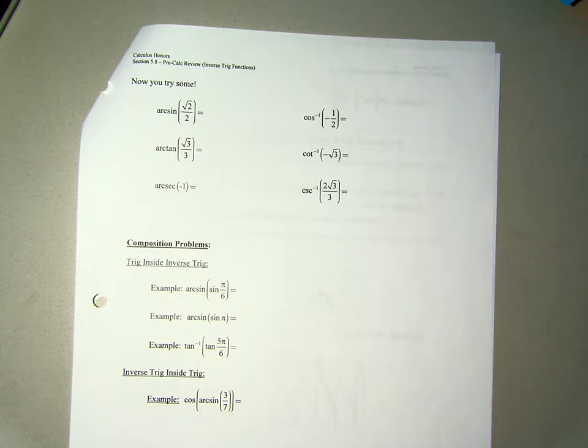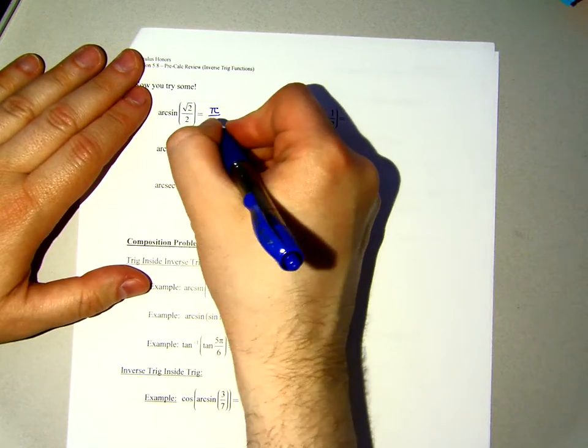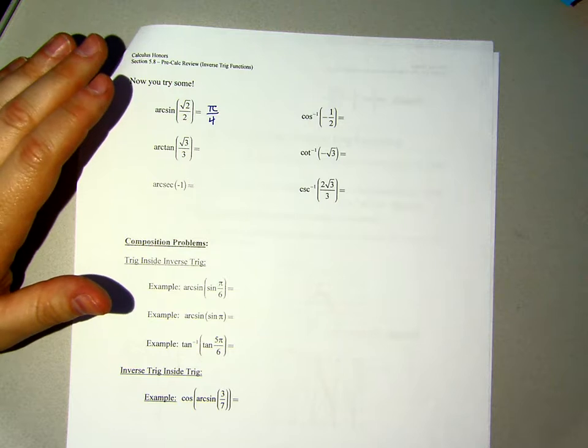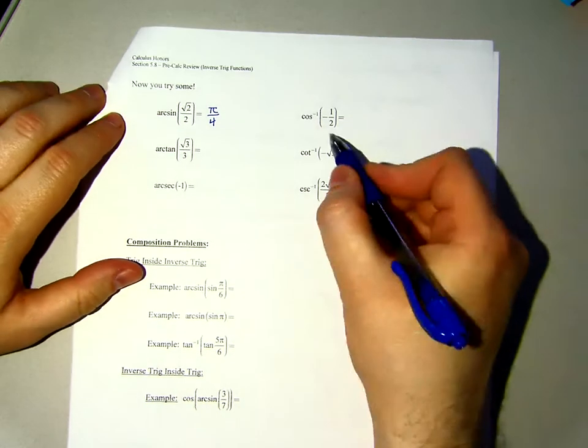Let's start to look at things. Jacob, what did you say for the arcsine of root 2 over 2? Good. We're looking for an angle in quadrants 1 or negative 1, whose sine is root 2 over 2. Well, I know it actually has to be quadrant 1, because in quadrant negative 1, the sines are negative. Pi over 4.